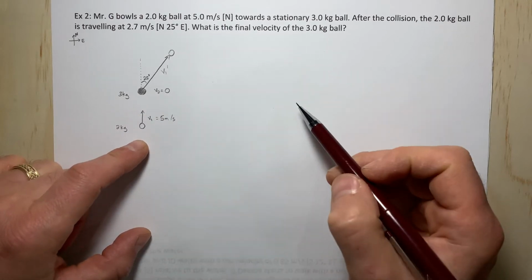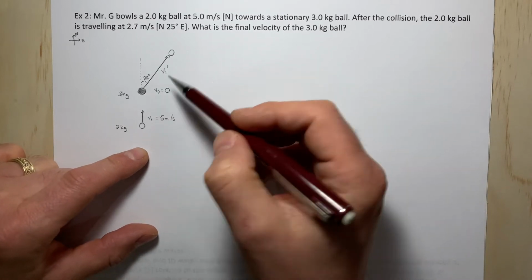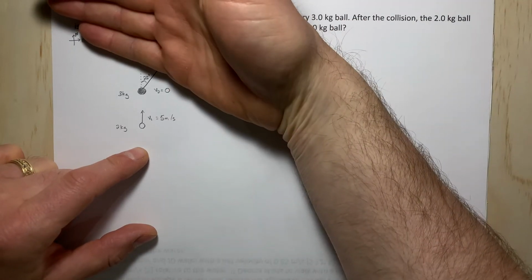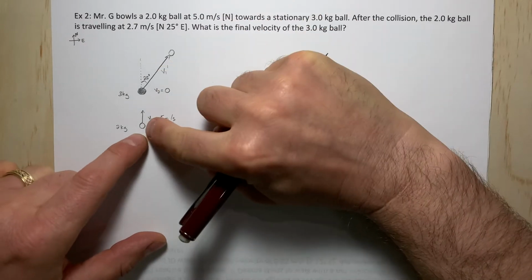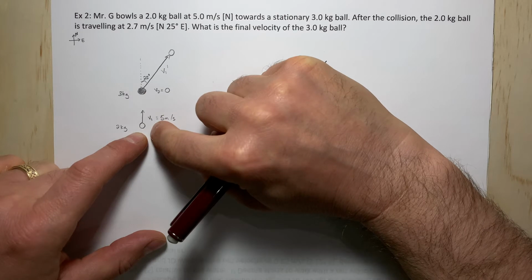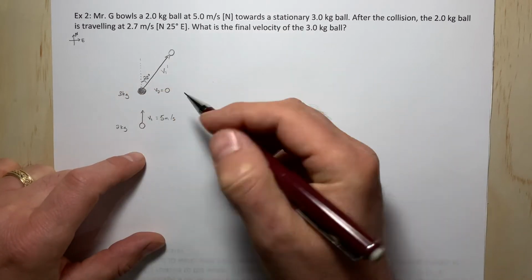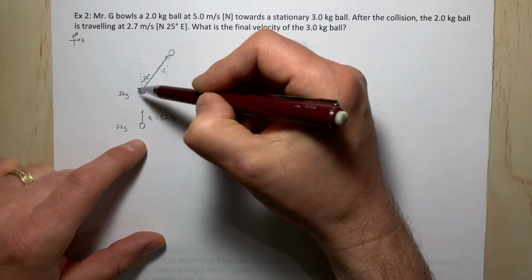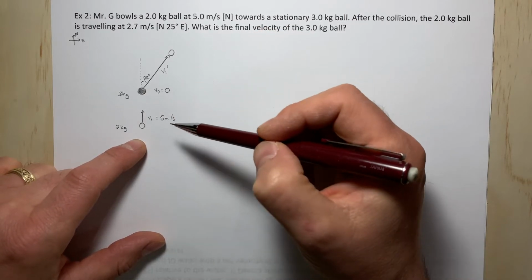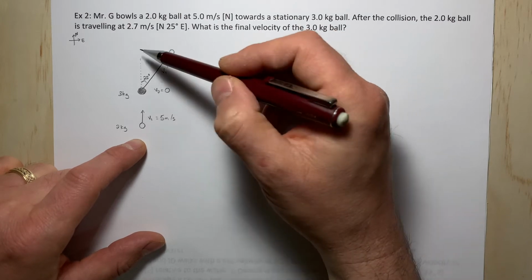And before we do any work, let's just think this through. Before the collision, if I cover this part up, this guy is in motion, this guy is at rest. This one here is moving only north. This guy has no motion. So the combined total momentum before the collision is only north. Because momentum is conserved, after the collision, the combined momentum also has to only be north.